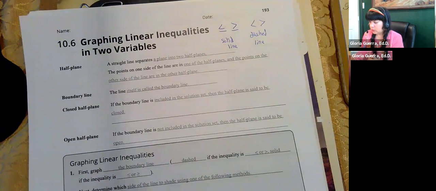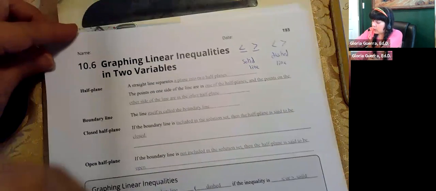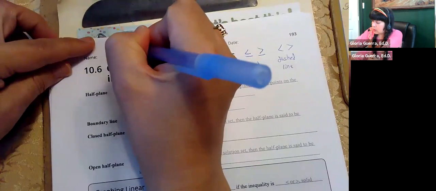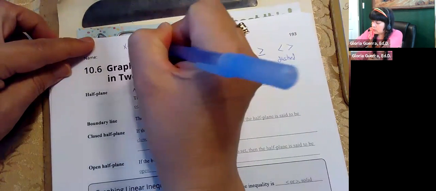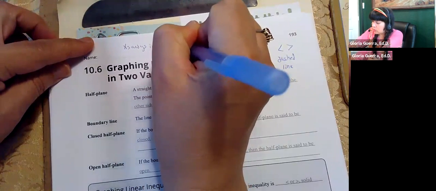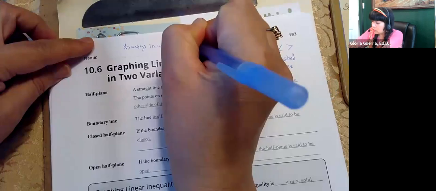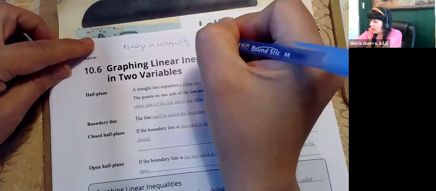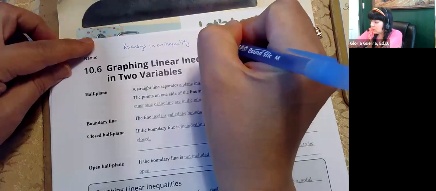And of course, when you have x's and y's in your inequalities, those are slanted lines. If you have x's and y's in an inequality, even though it's not an equation, you're going to have some kind of a slanted line.